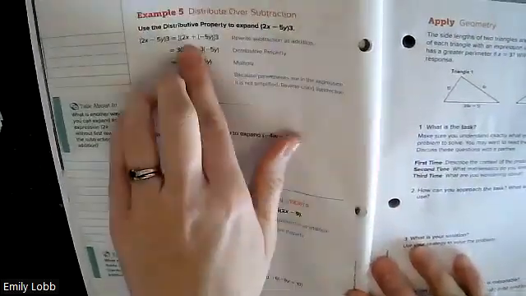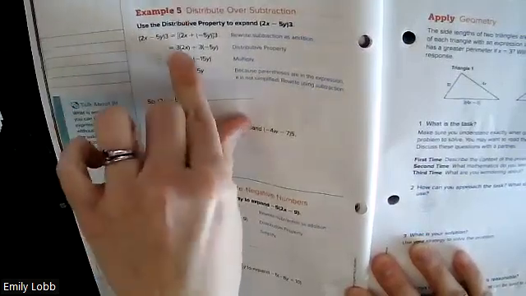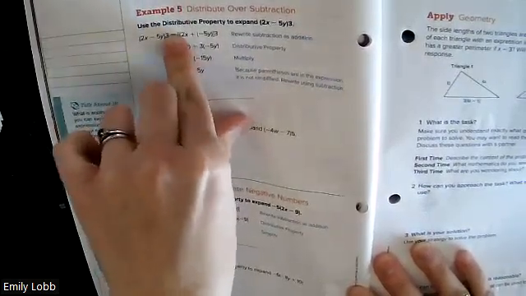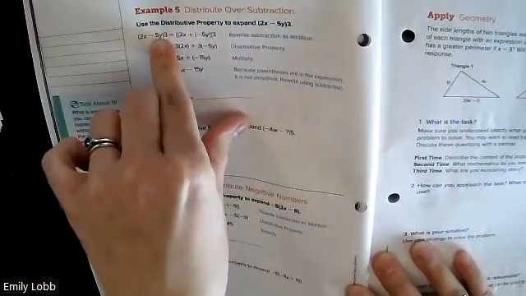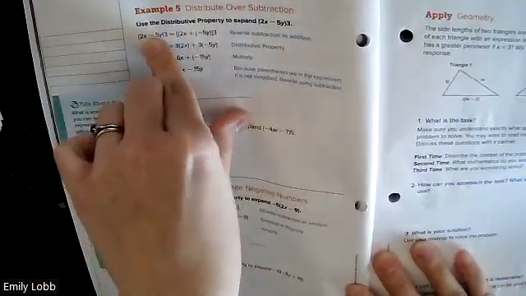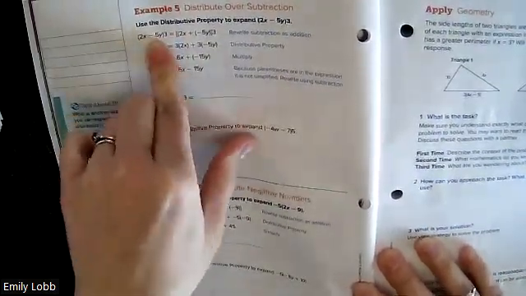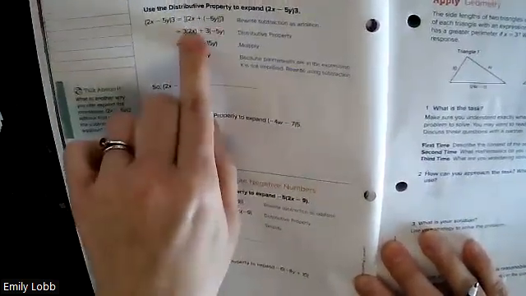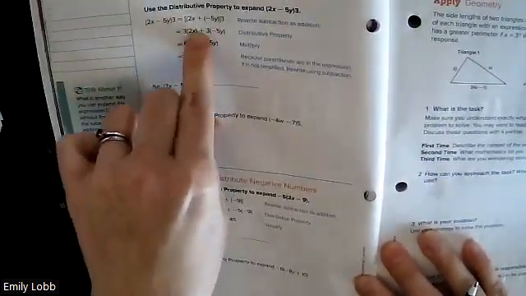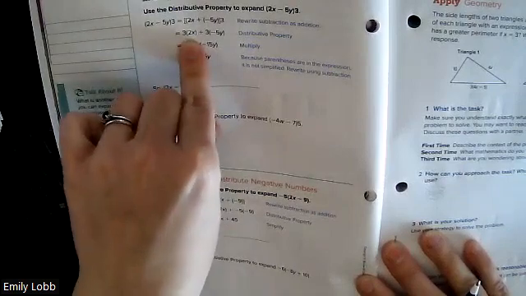So 3 times both of these things. We have the 3 times the 2x and the 3 times the negative 5y. Remember, whatever's in front of it, we include with it. So 3 times 2 gives us that 6, and we still have an x.